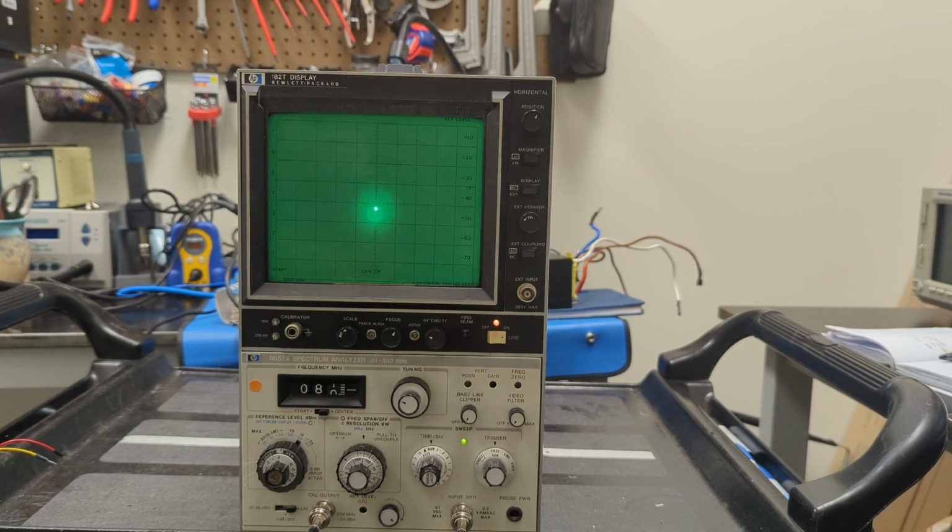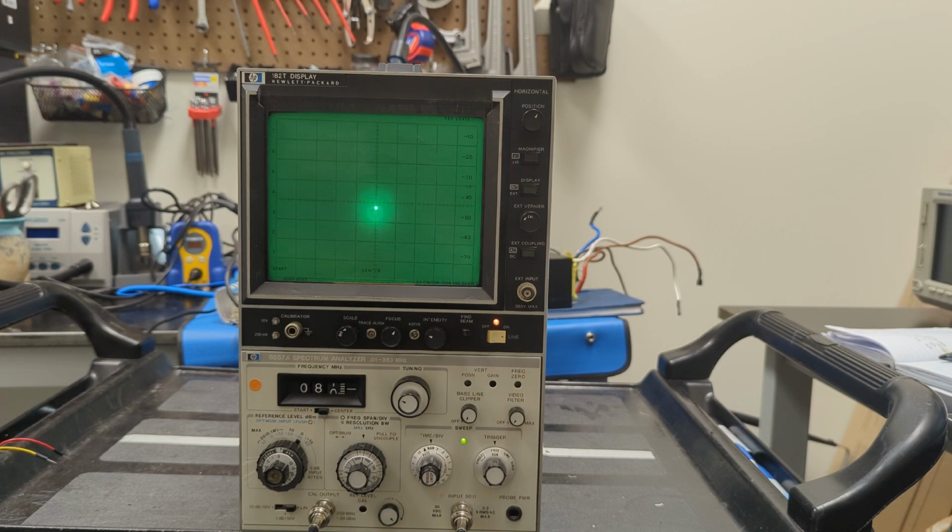Okay, so with a spectrum analyzer, you can look at a signal and look at its characteristics within that frequency range. So I'll give you an example. With a square wave, for example, a square wave is made up of odd harmonic sine waves.